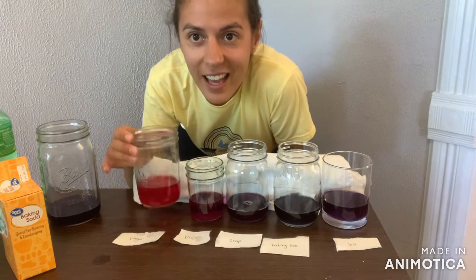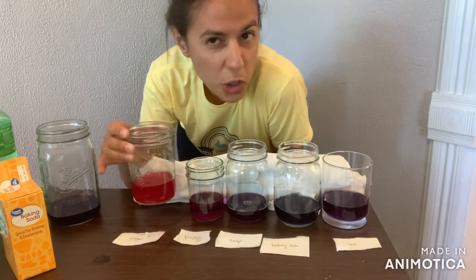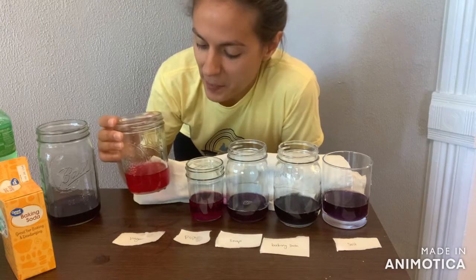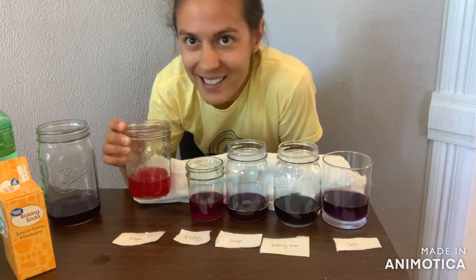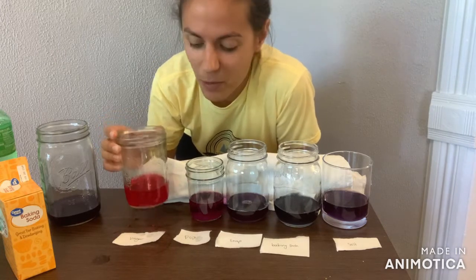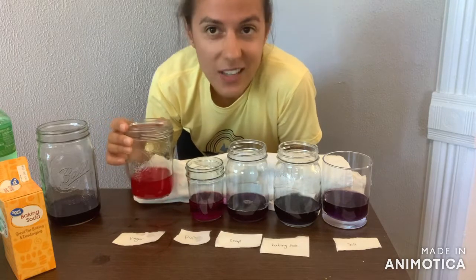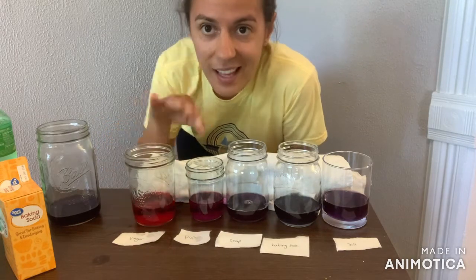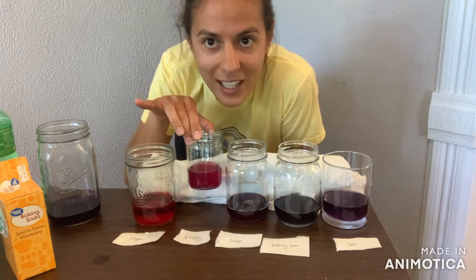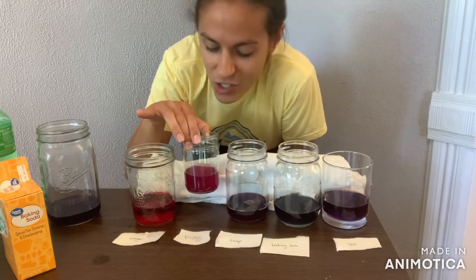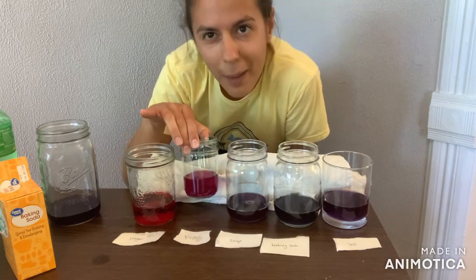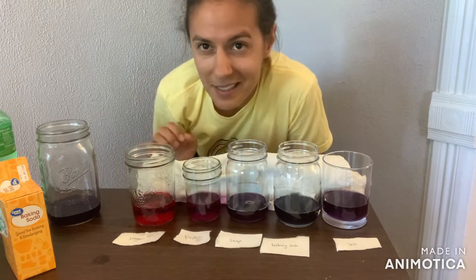On here at the end we have vinegar. This one turned very red. And remember at the beginning I said red means it's an acid. So we know vinegar is very acidic. That's why it's great to use for cleaning. Then we've got the pop here. This is kind of pinkish, so it's more towards the red, so we know pop has a lot of acid, and that's why it's not great for your teeth.